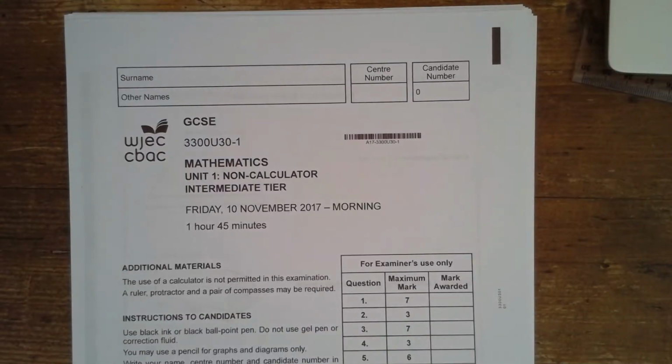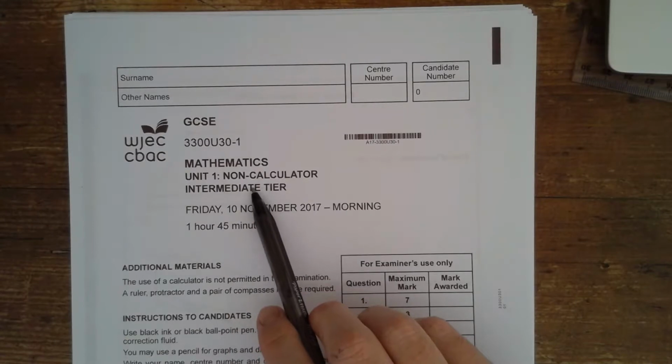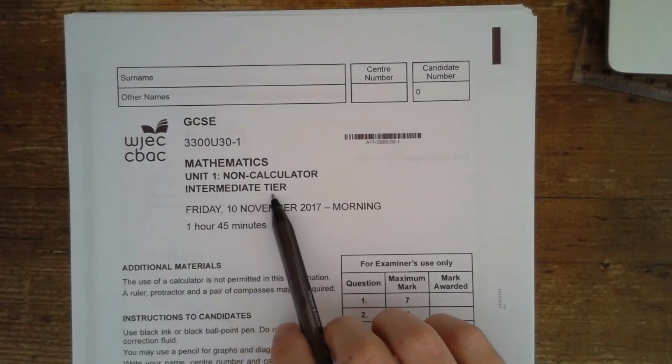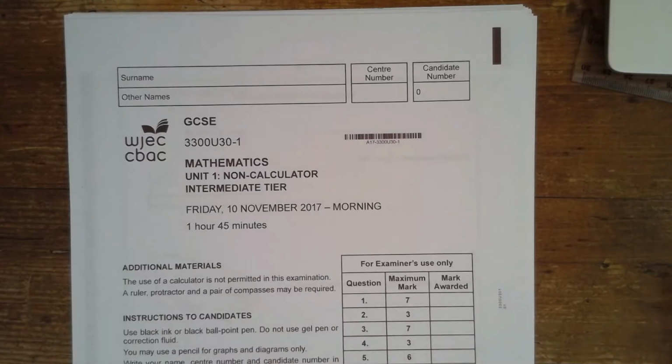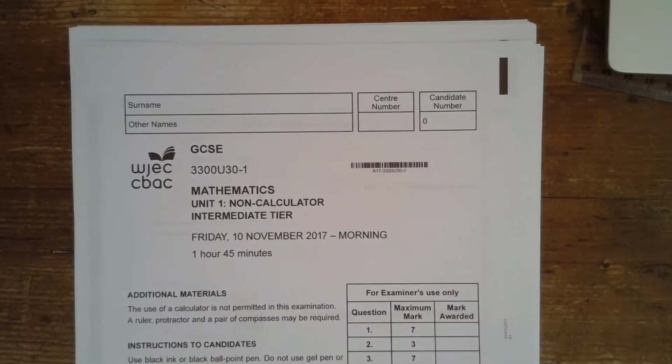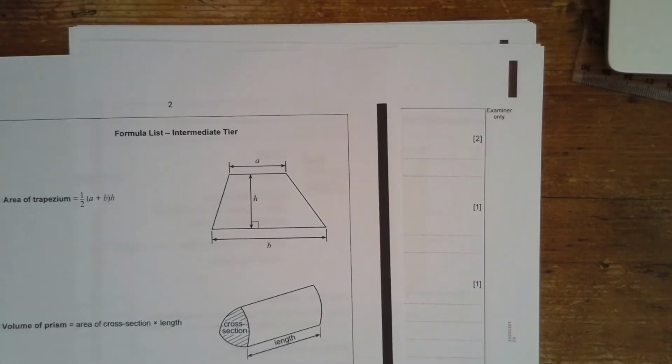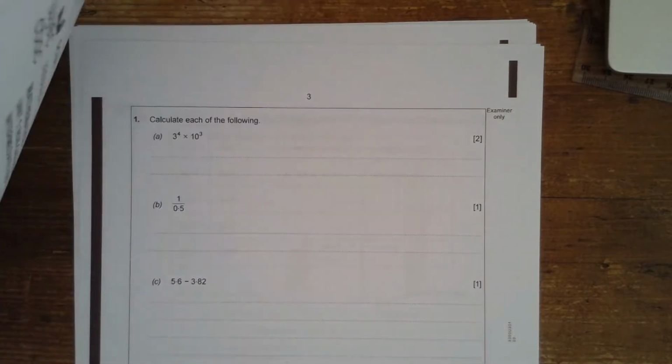This is Mr. Ashton going through the Mathematics Unit 1 Non-Calculator Intermediate paper from November, or the autumn, of 2017. As always, the first page is just the formula sheet, so we probably won't need that. So we'll start cracking on and look at the first question.